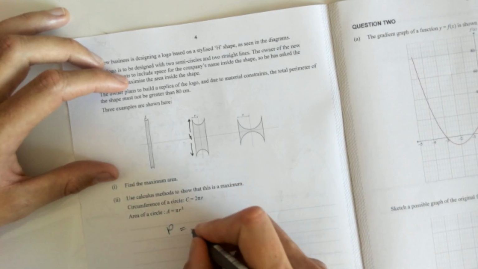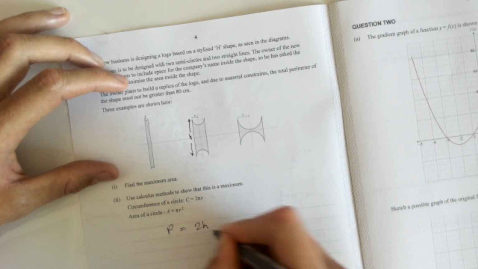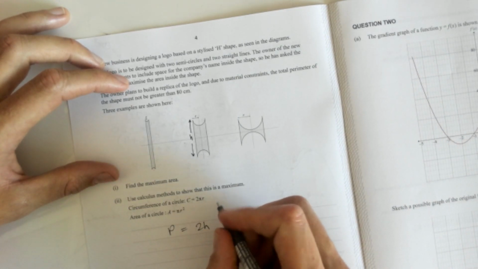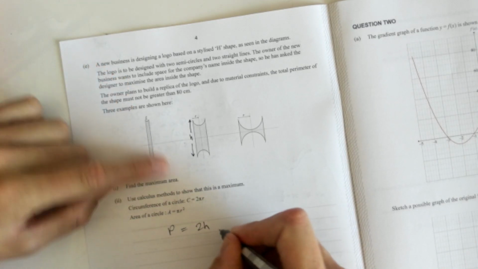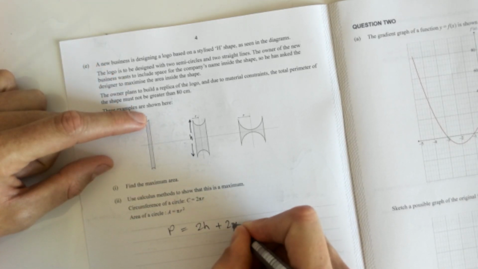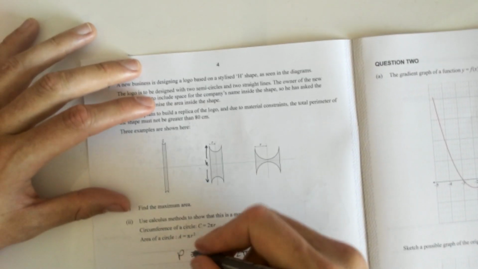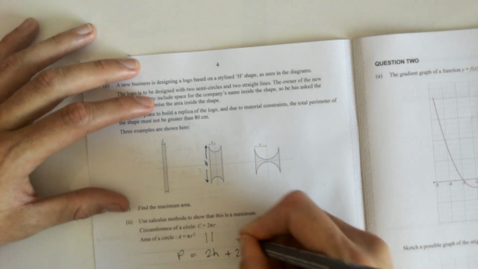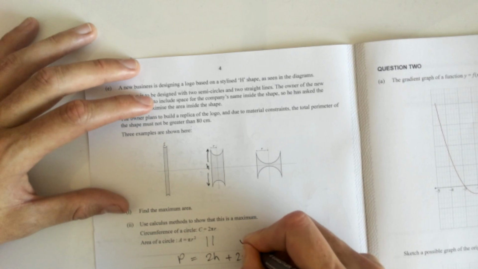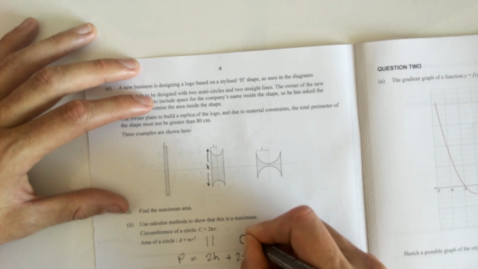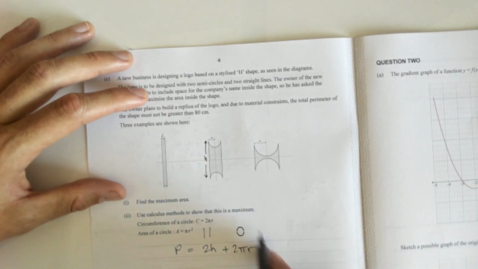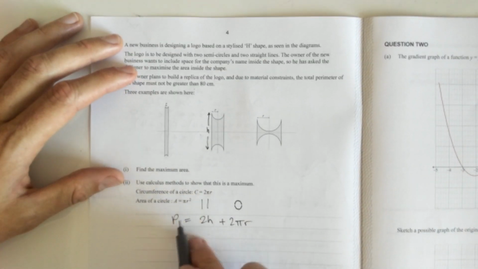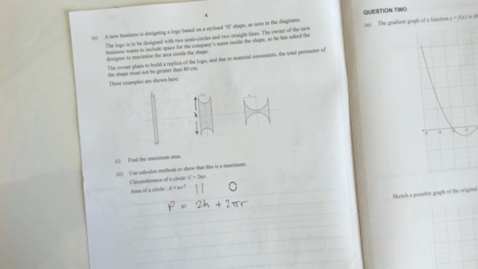Perimeter is equal to 2h plus the circumference of a circle, 2 pi r, because you've got your 2 lines, and then you've got the top of your circle and the bottom of your circle, so it is just the perimeter of one circle, and then those 2 lines there. So that's it for perimeter.